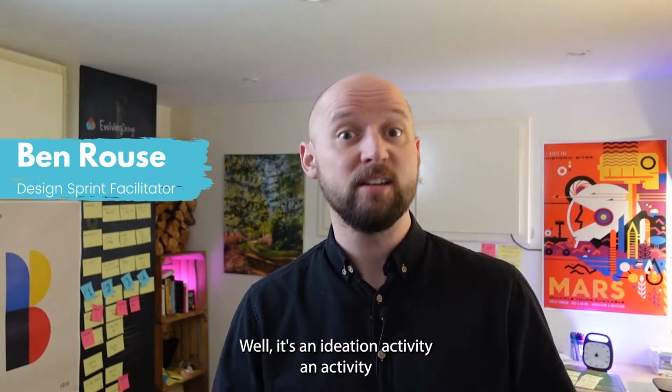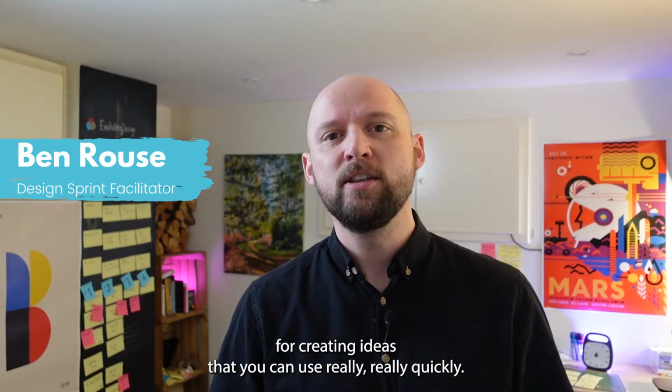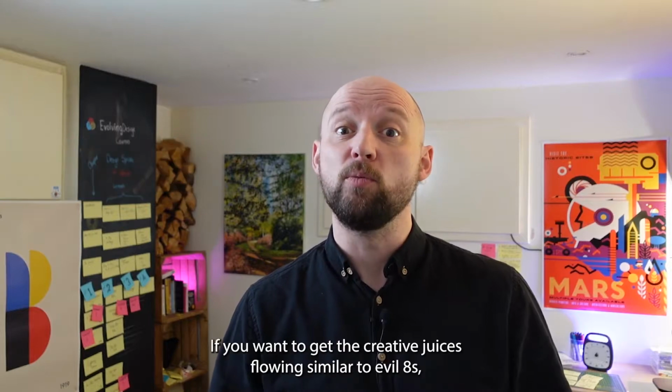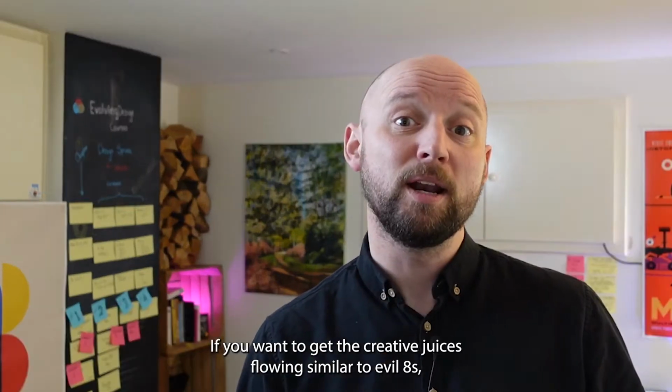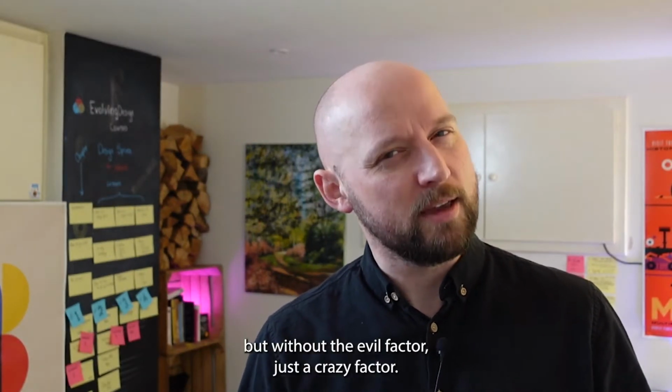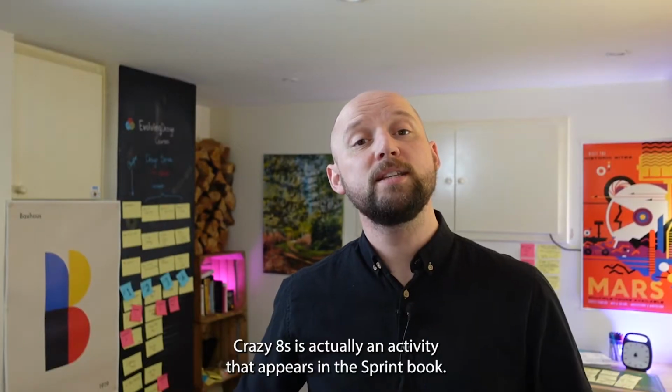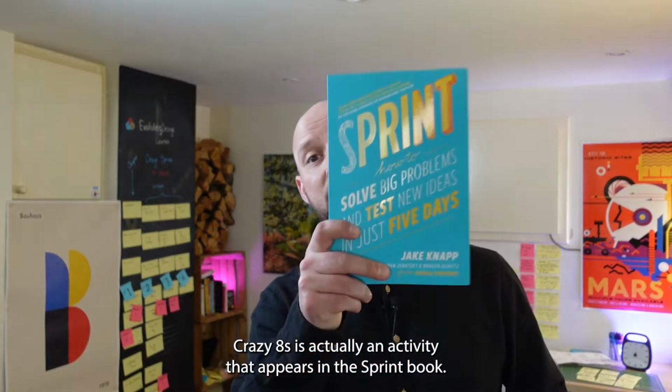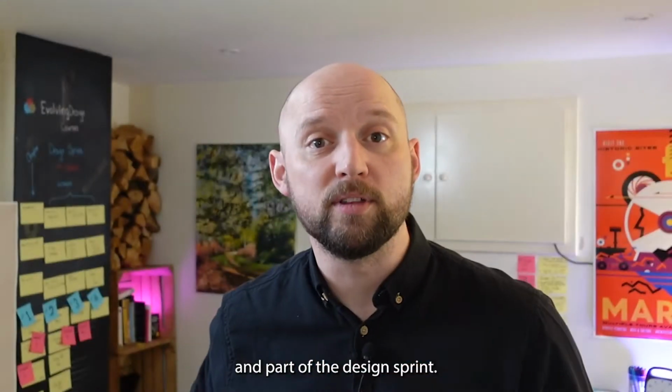So what's Crazy 8's? Well, it's an ideation activity, an activity for creating ideas that you can use really quickly if you want to get the creative juices flowing. Similar to Evil 8's, but without the evil factor, just a crazy factor. Crazy 8's is actually an activity that appears in the sprint book and part of the design sprint.